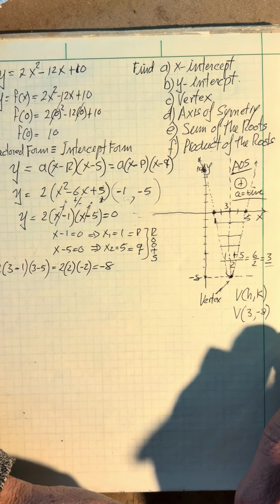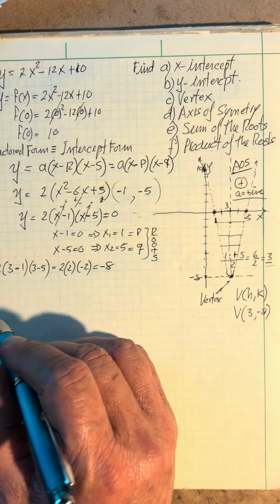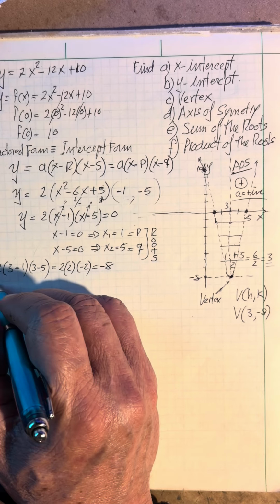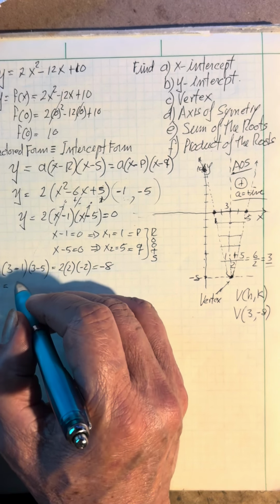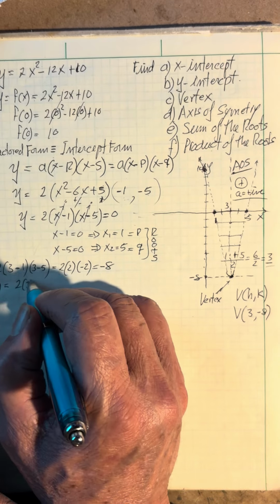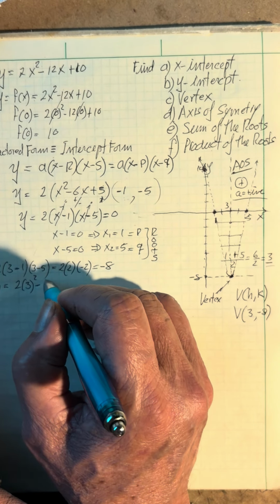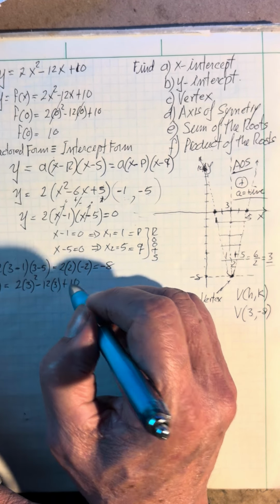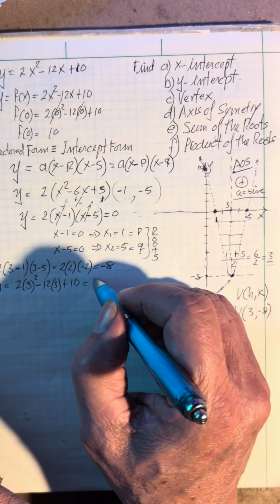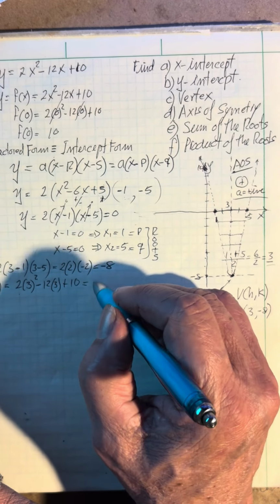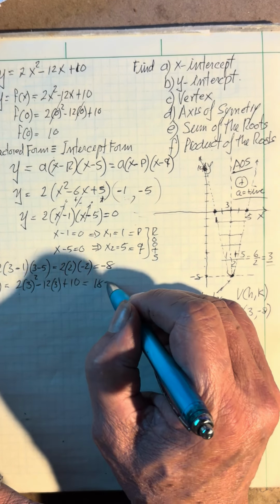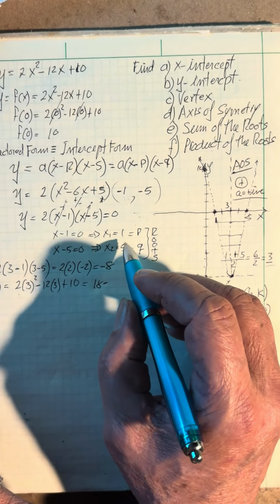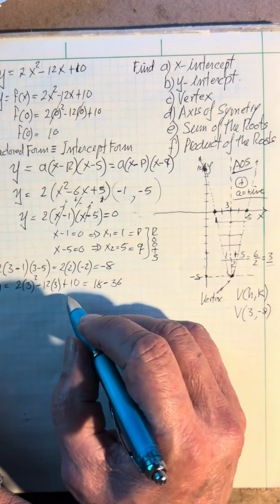Okay, so we can use the standard form now. f of 3, using the standard form from up there, 2 times 3 squared minus 12 times 3 plus 10 will give us 9 times 2 is 18, minus 12 times 3 is 36, plus 10.